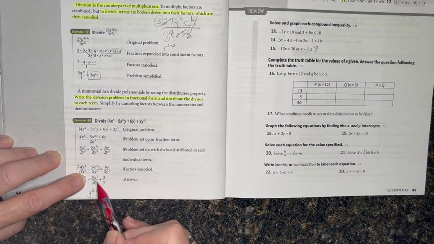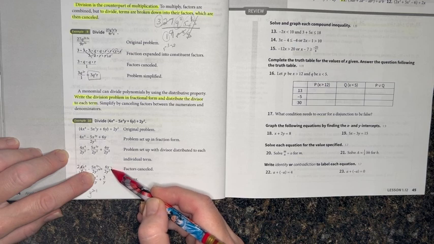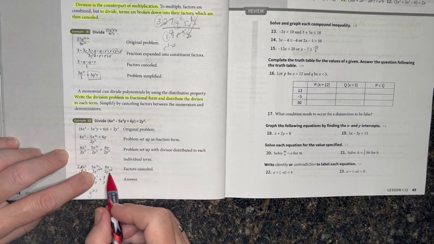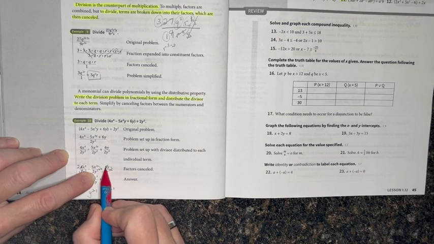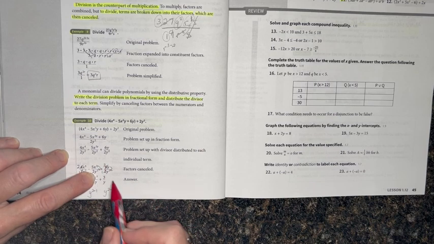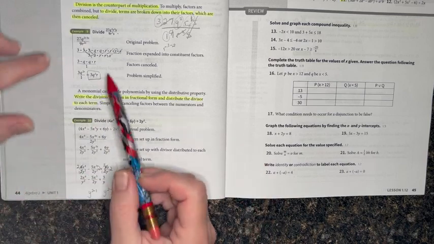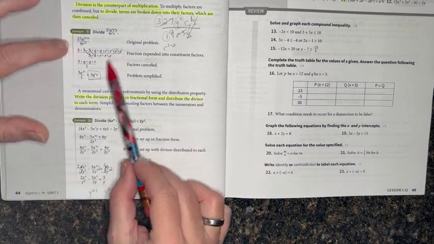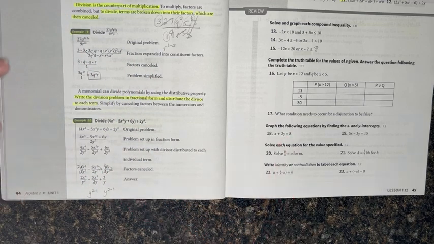And then we have 6y over 2y squared. Again, the y squared is larger than the y, so this y is going to come down. It crosses the line and changes its sign. So now I have y to the 2 minus 1, or just plain y. And then there's 3 2's in 6. And so this one ends up being 3 over y. Okay? So that is how we simplify there. Now again, you could write it out each one like this and then cancel and see what's left. That works perfectly fine as well. Okay? Let's do some of these problems together.